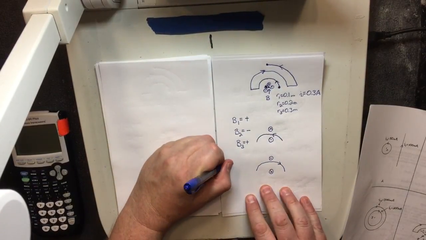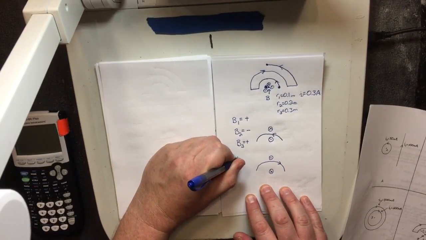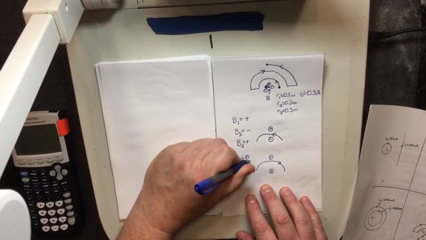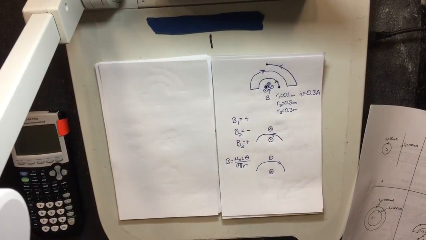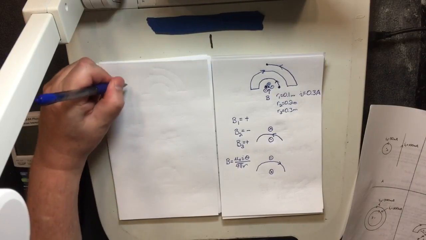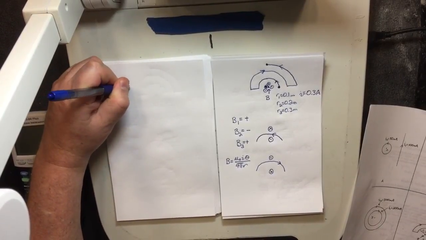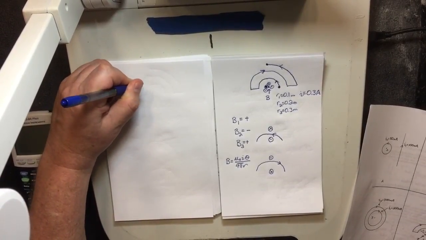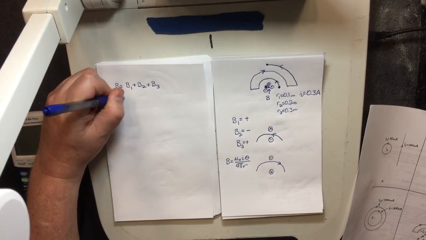Now for an arc, arc's magnetic fields are mu naught I theta over 4 pi r. The total B is B1 plus B2 plus B3.